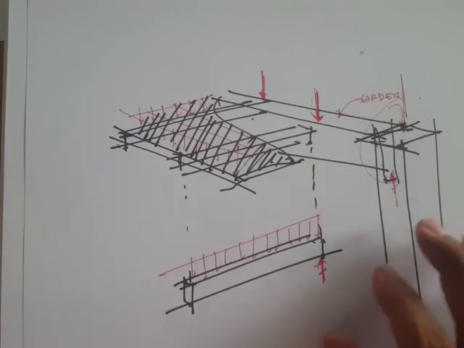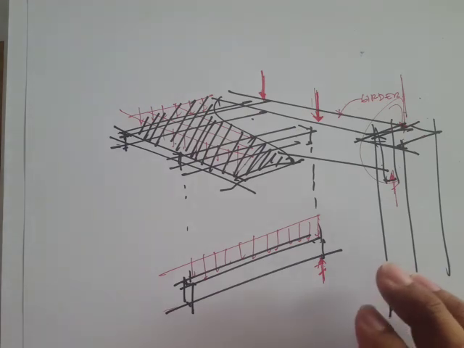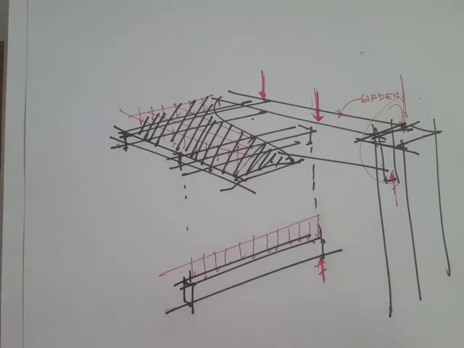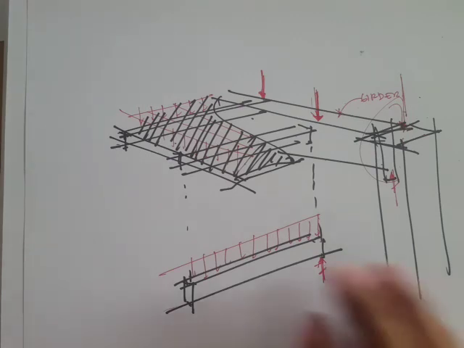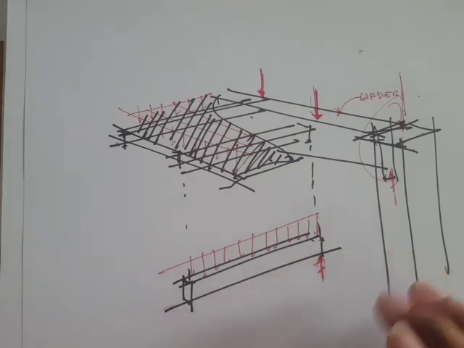Okay, so in the next video we'll talk about structural responses, and then determinacy, and an overview of the analysis of structures, the different methods, and then we'll go to the software after that. Okay, so see you in the next video.